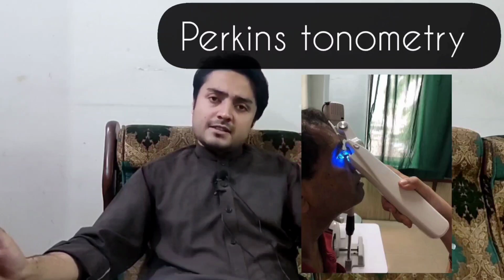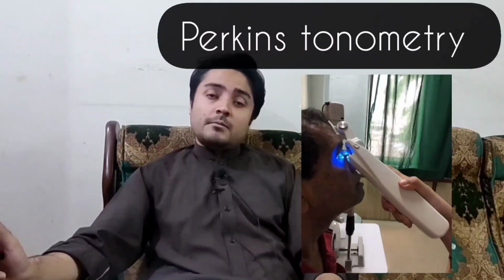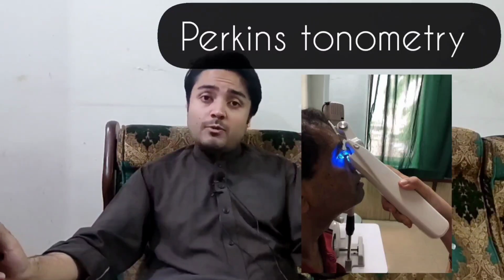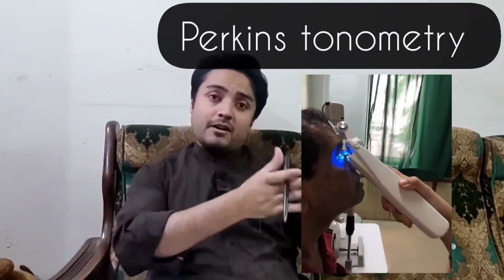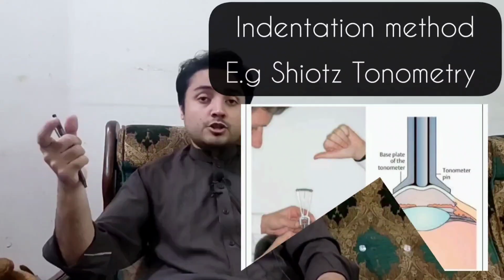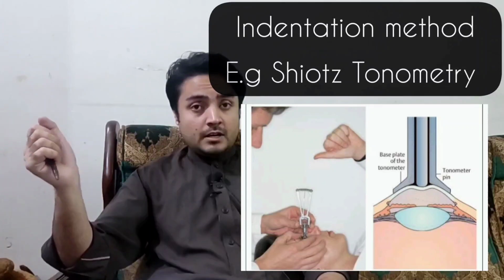Perkins also has the same principle as Goldmann, but the thing is, the Perkins tonometer is mobile, you can take it with you anywhere, while the Goldmann applanation tonometer is usually fitted in the slit lamp, so you cannot take it anywhere you like. And the indentation method, the last one, is Schiotz's tonometer. So let's discuss the Goldmann applanation tonometer.